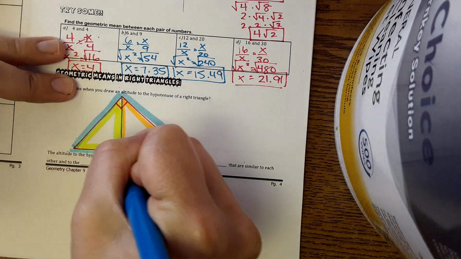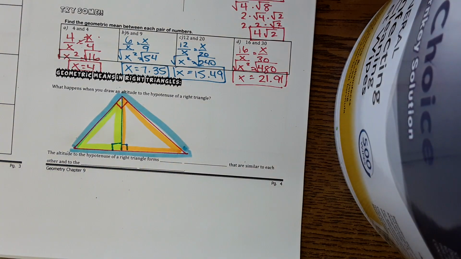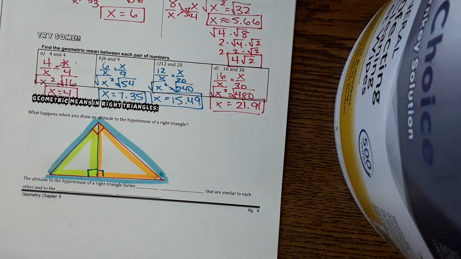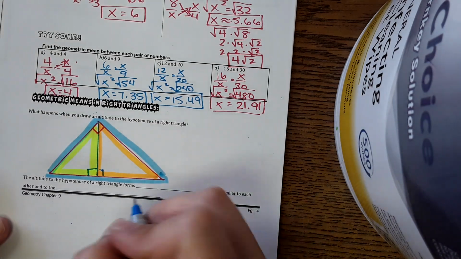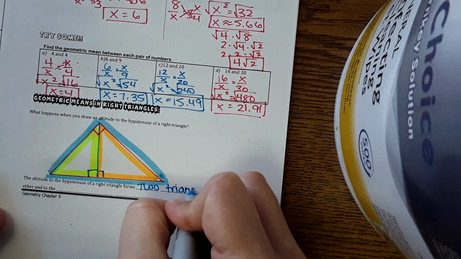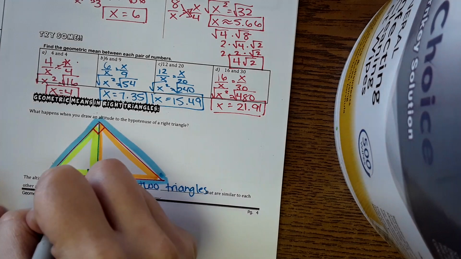And all 3 of these triangles are similar to each other, and you can use that to find lengths within this triangle. So here it says the altitude to the hypotenuse of a right triangle forms 2 triangles that are similar to each other and to the original triangle.